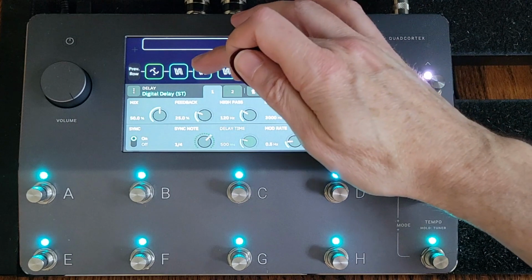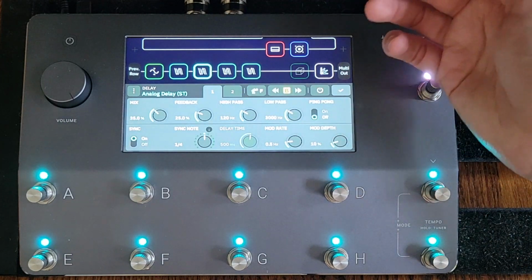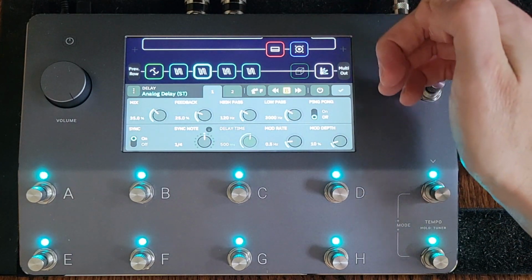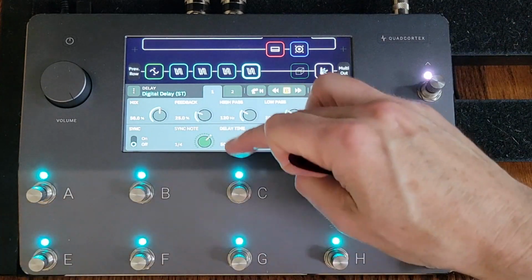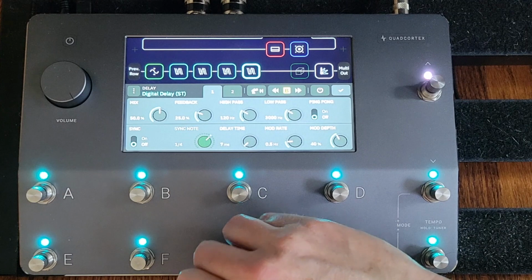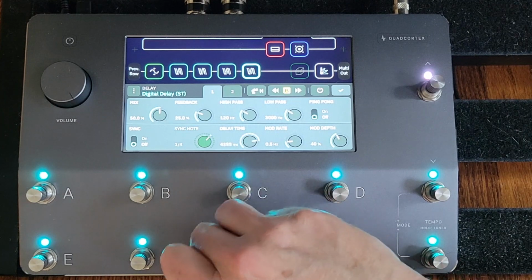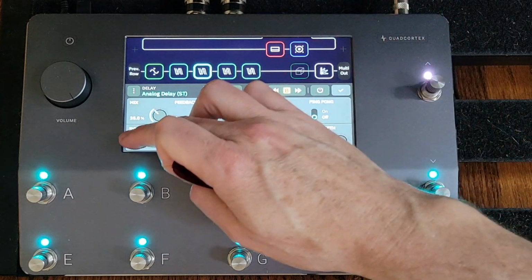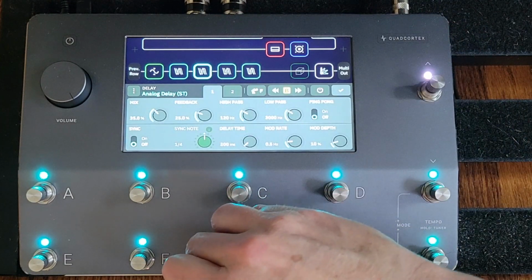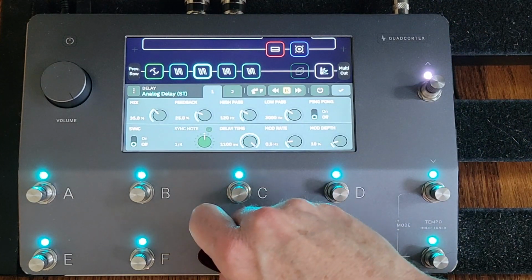Between the digital and the analog, the settings are pretty much identical. The main difference you'll get with the digital is the delay time can go all the way from 7 milliseconds to 6,000 milliseconds, whereas the analog, you can only go from 200 to 1100.